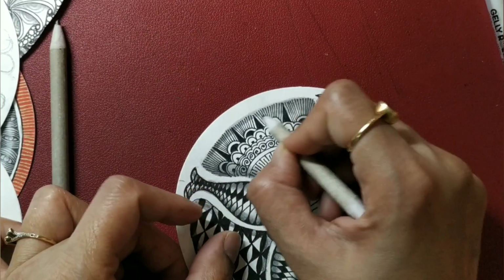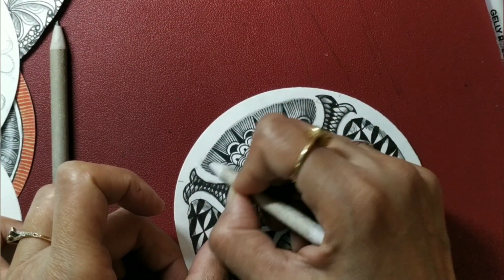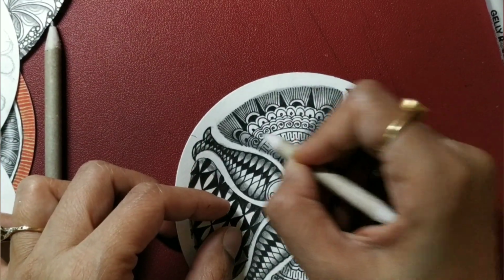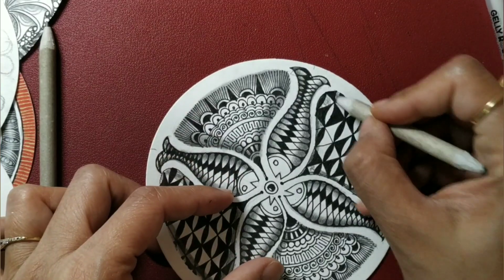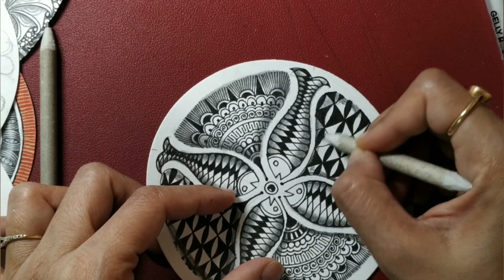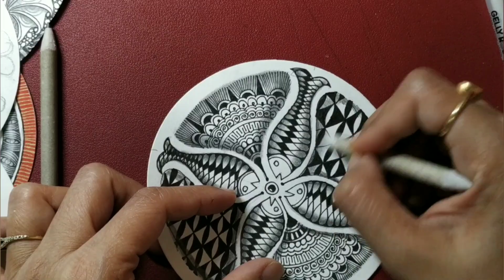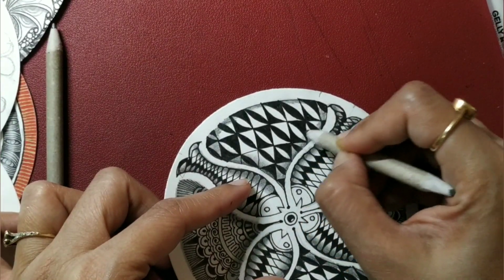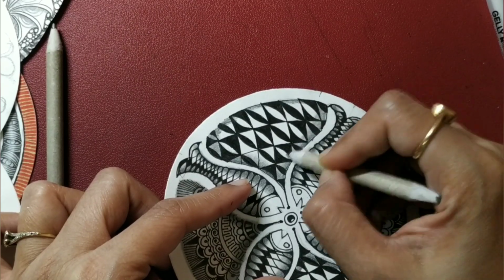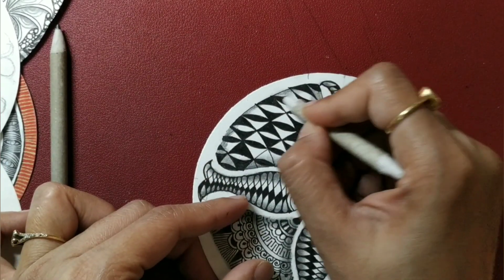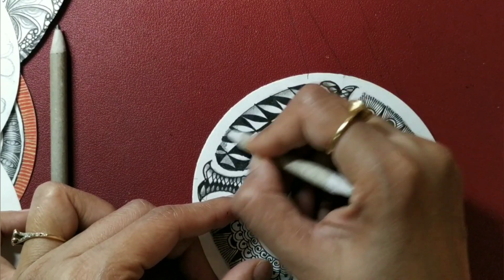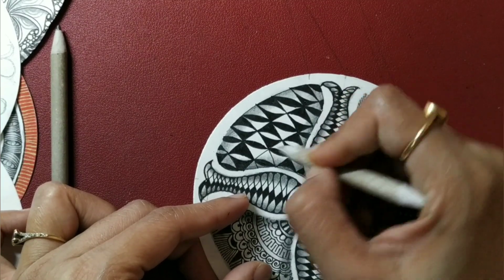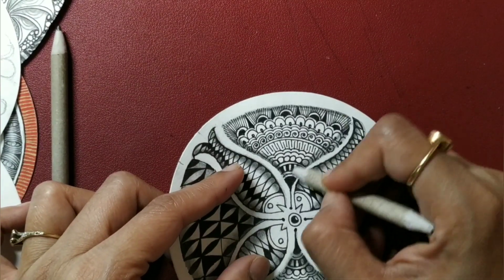Just going to blend the edges, pull it towards the center but not cover the center. Keep that high and low effect intact. That's what shading is for. So give enough time to shading your tile. Start enjoying it. Don't try to rush, right?